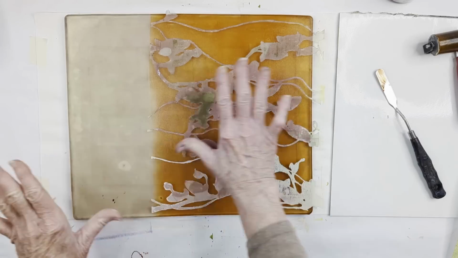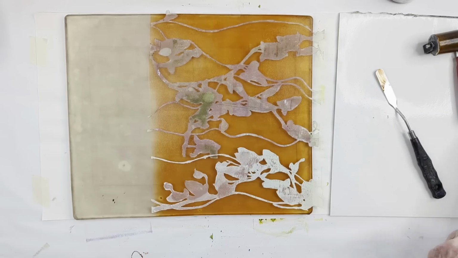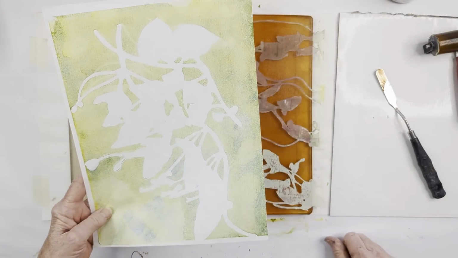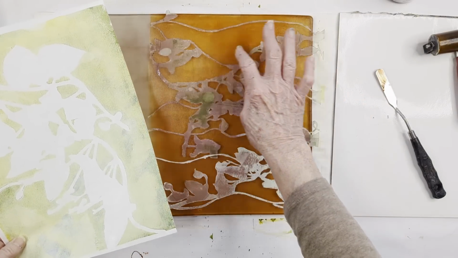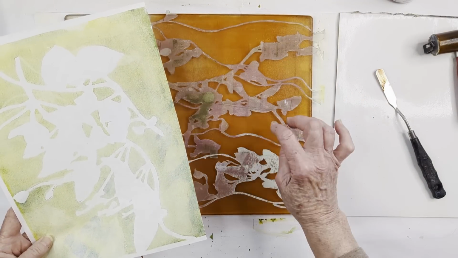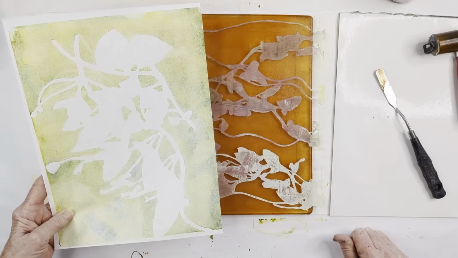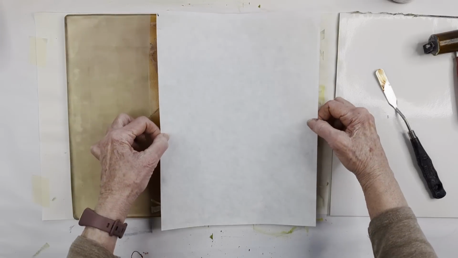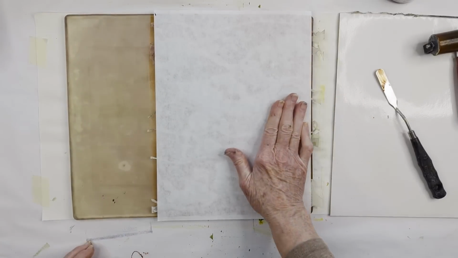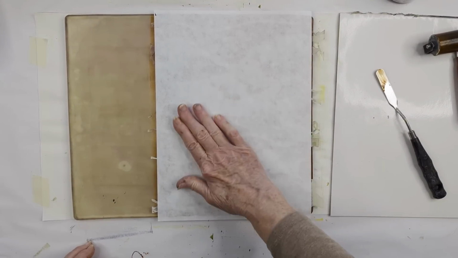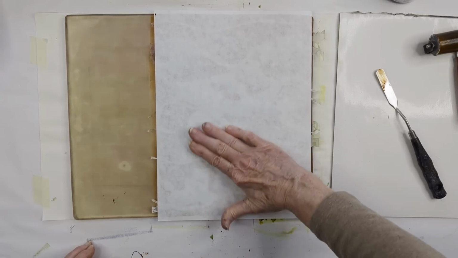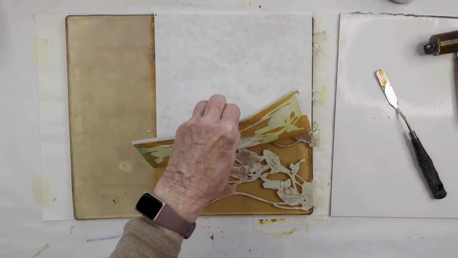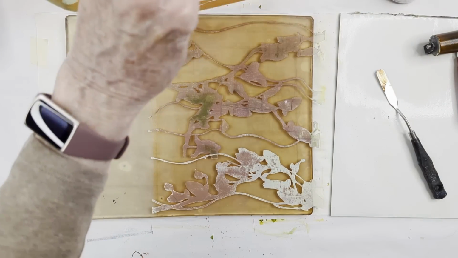But I think this one with sort of this sideways pattern will enhance this print, which has more of a vertical pattern. And there's enough areas which are going to block out this transparent red iron oxide that it'll hopefully give me some interest on this one. A lot of the choice of a stencil, mind you, is very personal. I just happen to like the lyrical shapes of botanicals, so that's what I generally use for stencils.